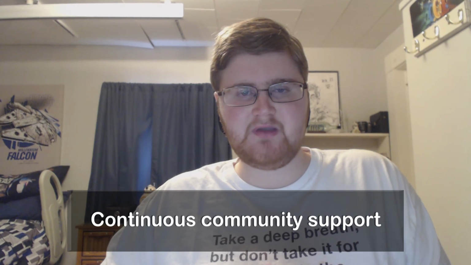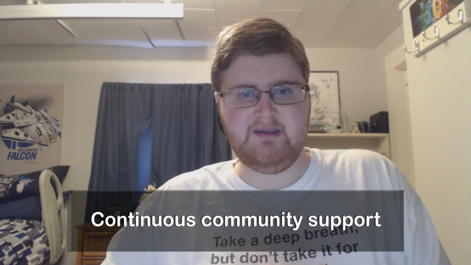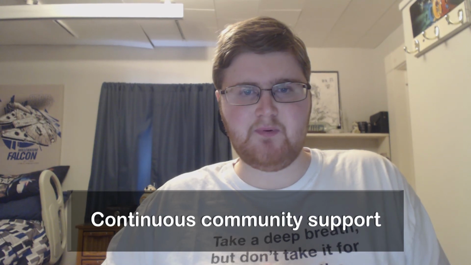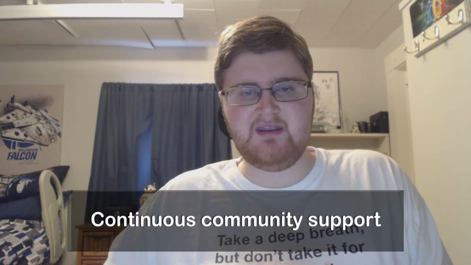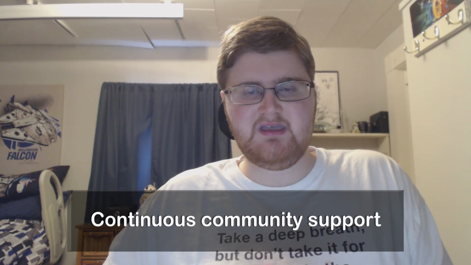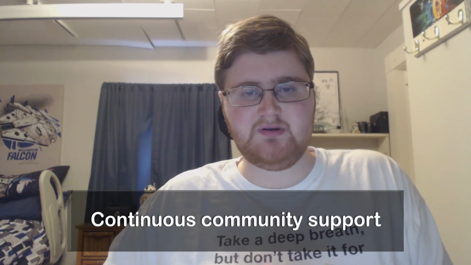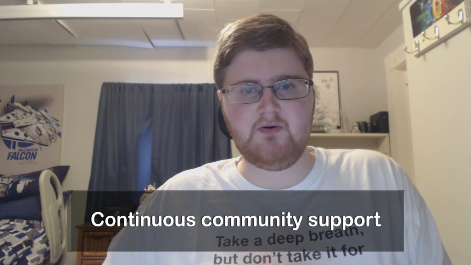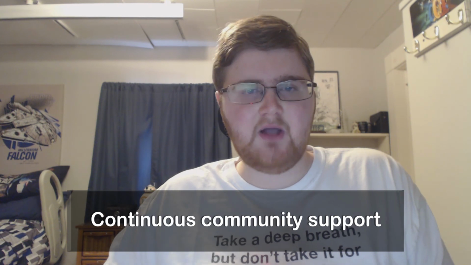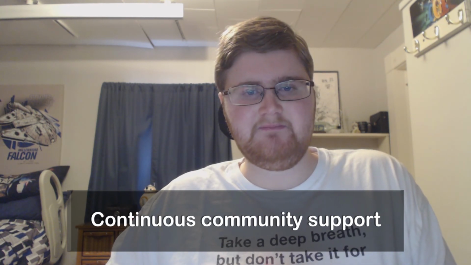And the last guiding principle is kind of similar to the fifth one. It's continuous community support. So basically, this means that the entire community needs to come together to make sure that each student's needs are met and that no student is left behind. This doesn't just mean teachers and principals, but also students and parents and the local community. They all need to come together to make sure that no child is left behind. So that's a very brief overview of the guiding principles of inclusive education.